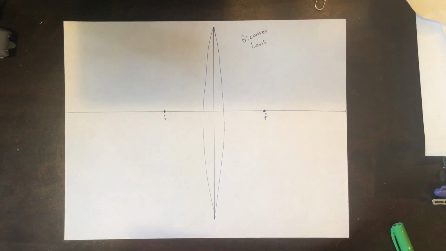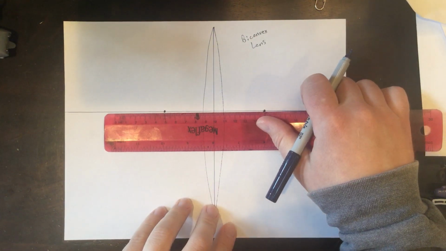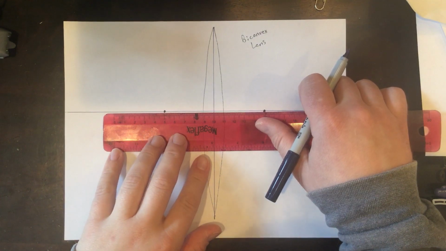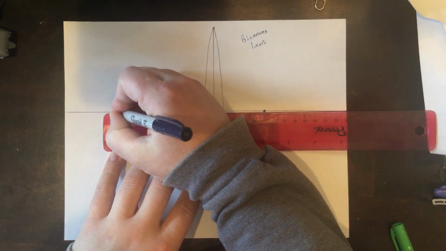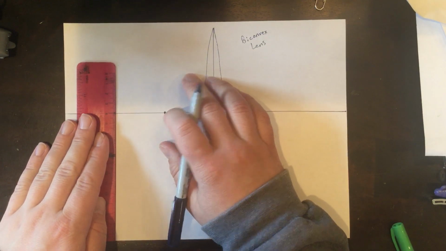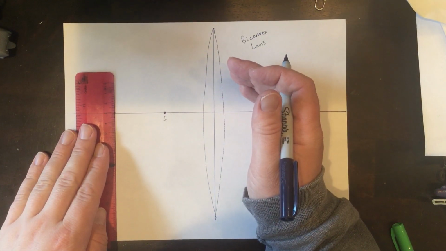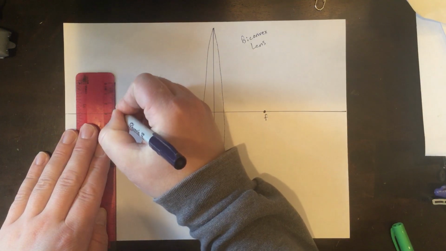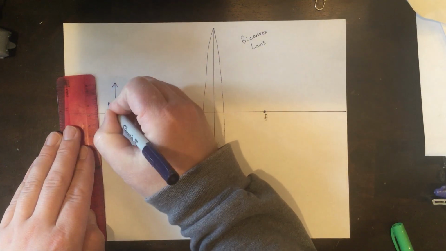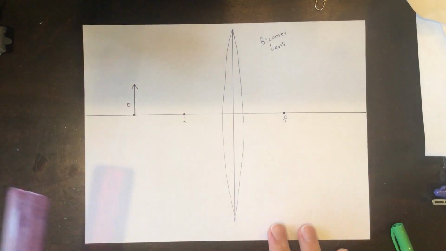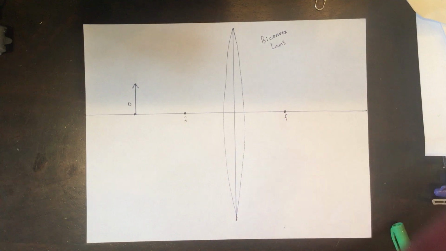So first off, I'm actually going to put my object right at about 2 times the focal point. Okay. I shouldn't have made a dot there. That's okay though. And I'm going to make it 3 centimeters high. Doesn't matter. Okay. There's my object, 3 centimeters high. Shadow today's pretty bad. It's during the day. I don't have my extra light.